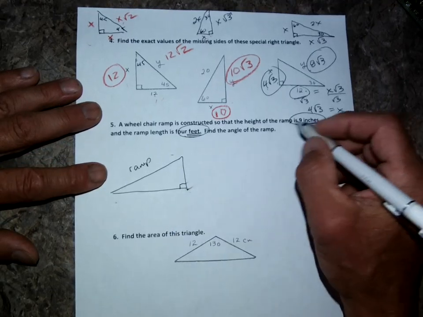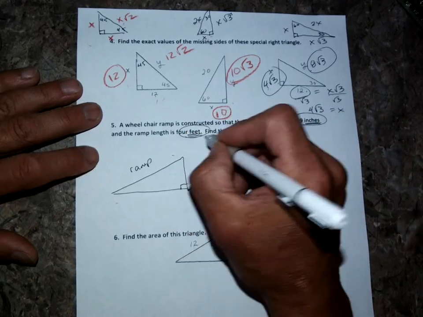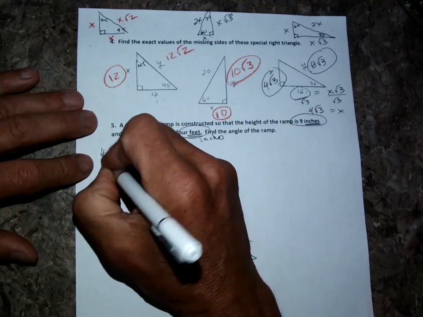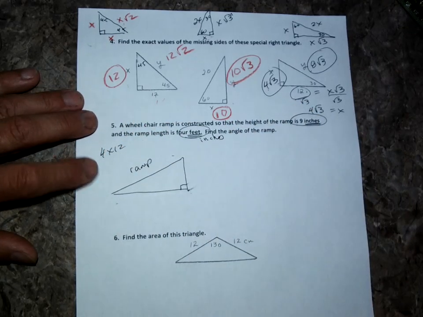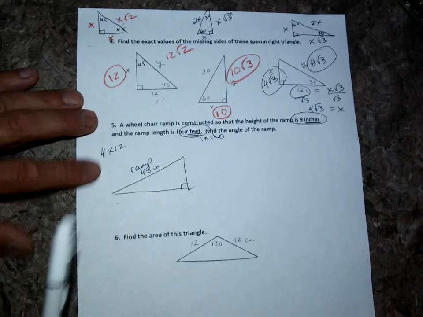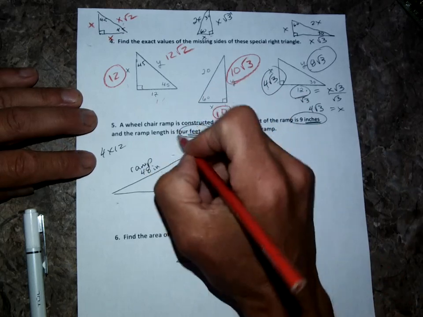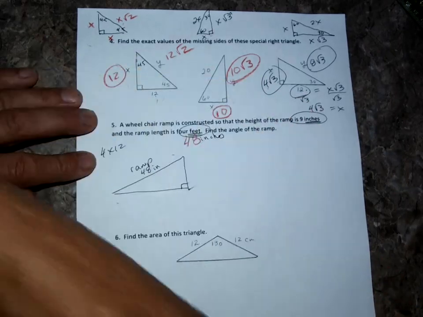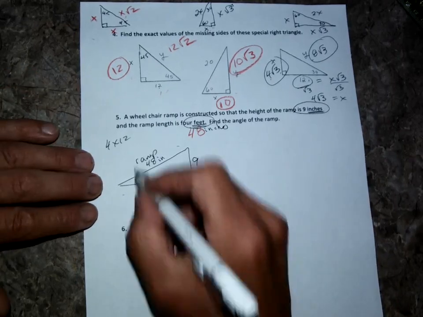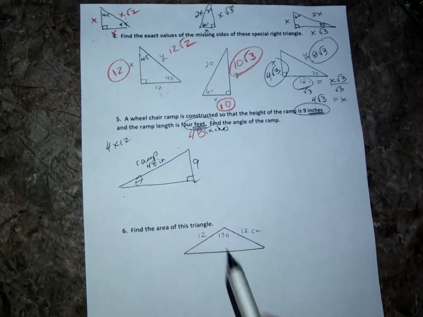So to make it easier, let's put everything in terms of inches, okay? Well, 4 times 12 is 48 inches. So first thing I would do is change this to 48 inches. And this is 9. Now, find the angle of the ramp. Well, that's theta right there. Okay, so what do we got?